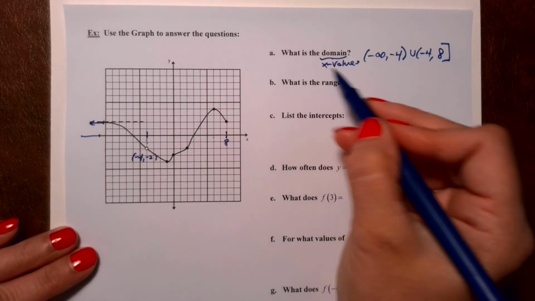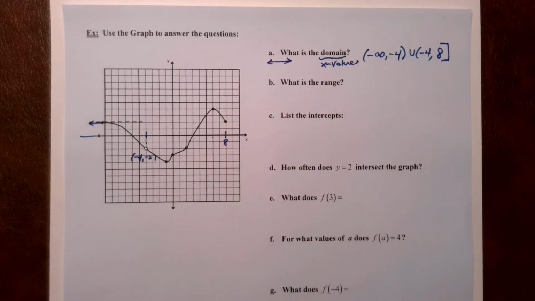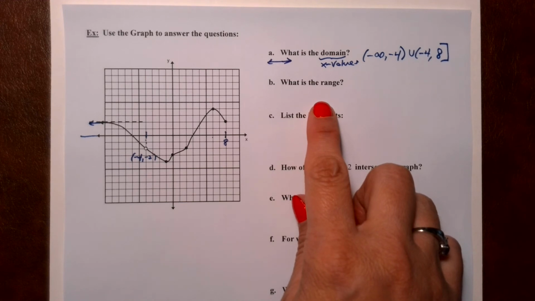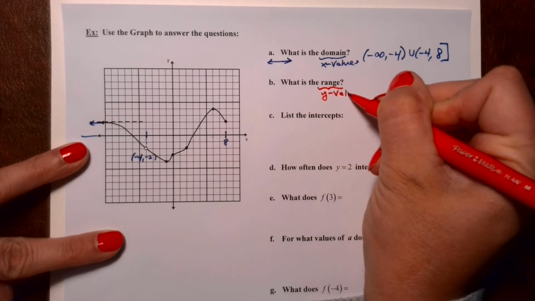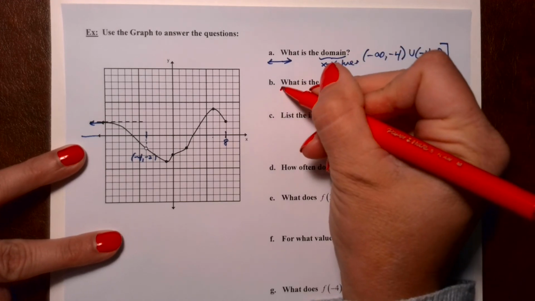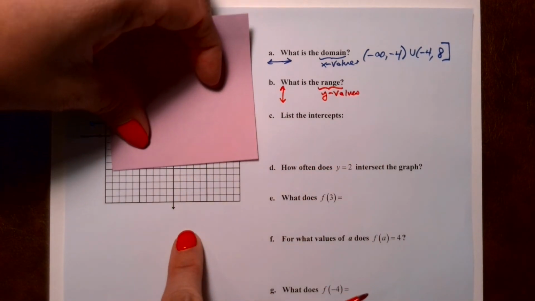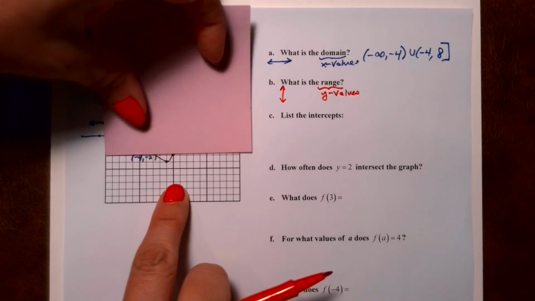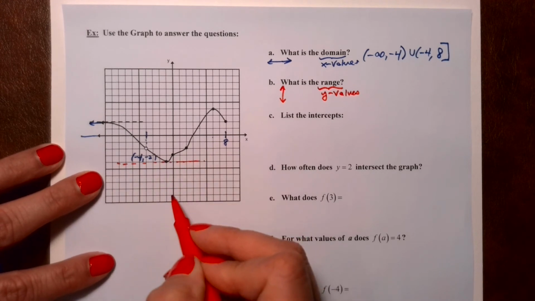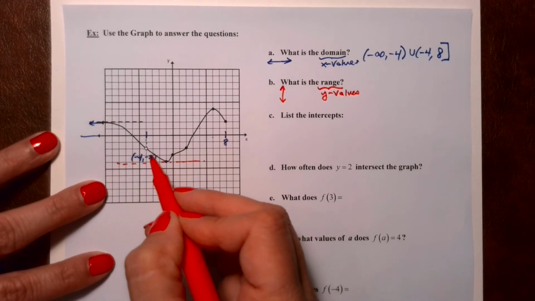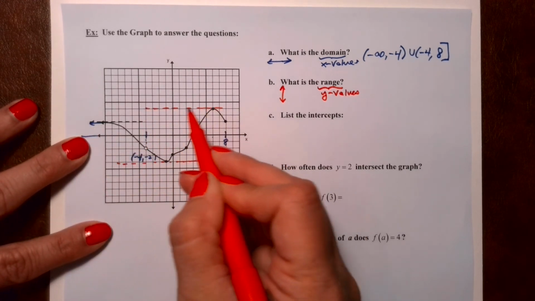So remember for domain, you look left and right, along the x-axis. Where do we look for the range? The range are the y values, and you're going to look up and down the y-axis. So how low does this graph go? There's no graph down here. It seems like the lowest this graph goes is right here. And then what about the highest this graph goes? This is never going to get higher than that asymptote. So it seems like the highest is right there.